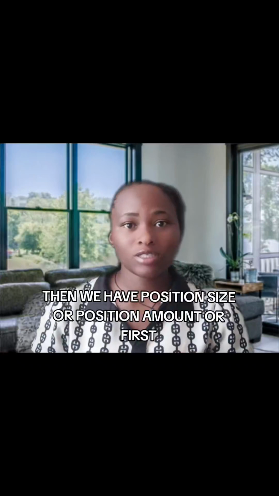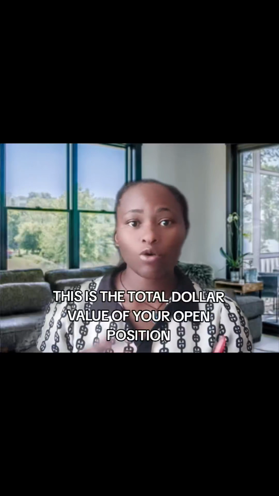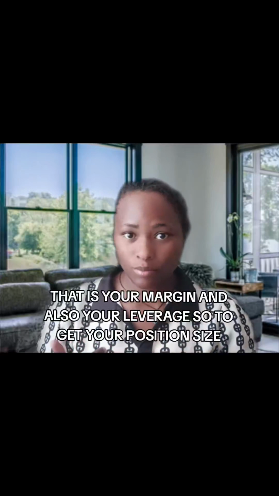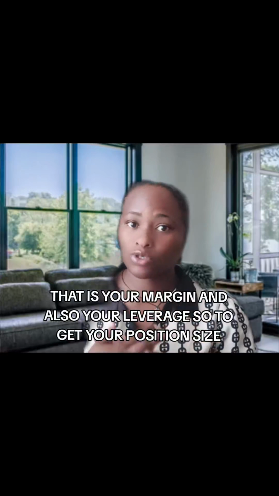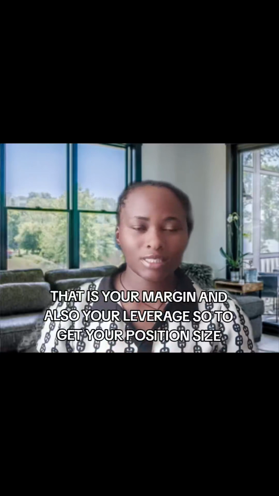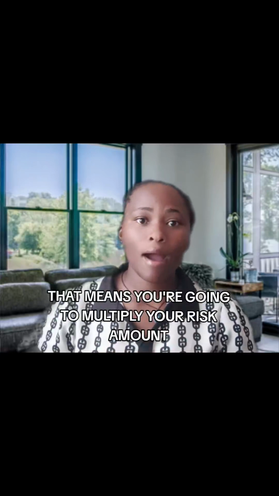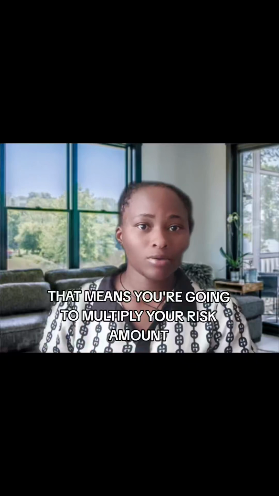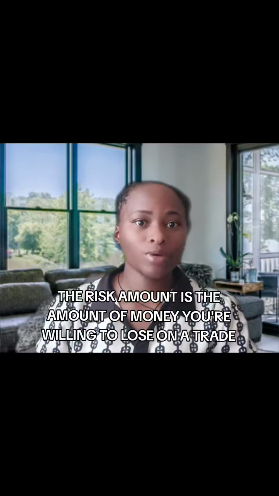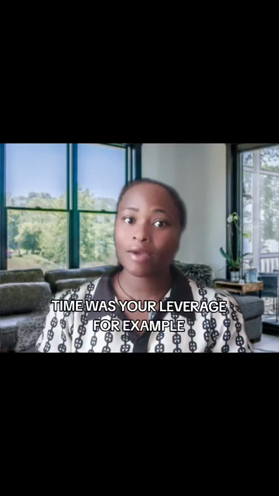That is margin call for you. Then we have position size or position amount, or fast buying amount for people using the RoyalQ software. This is the total dollar value of your open position. It includes your cash, that is your margin, and also your leverage. To get your position size, you multiply your risk amount, the amount of money you're willing to lose on a trade, times your leverage.